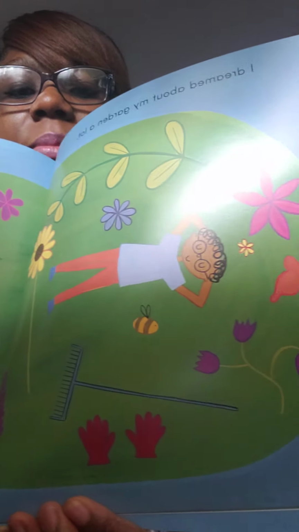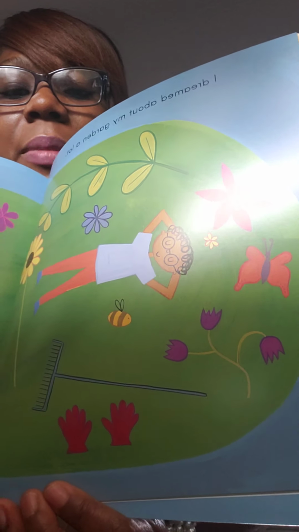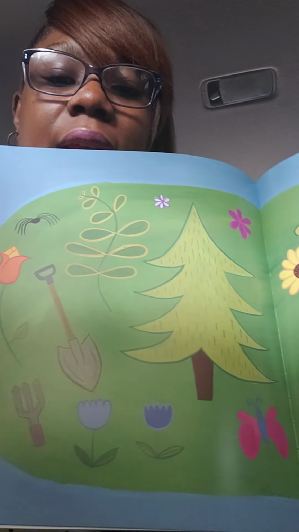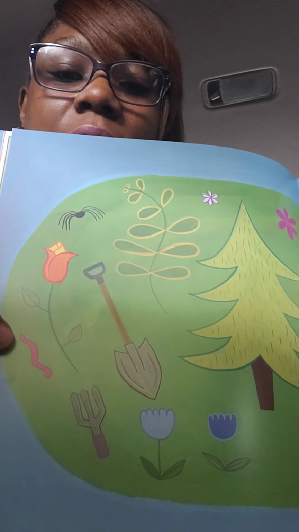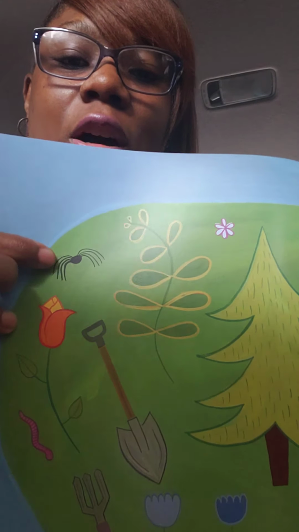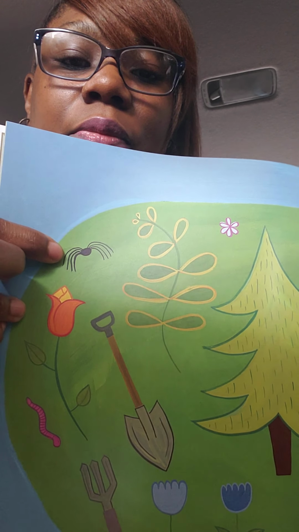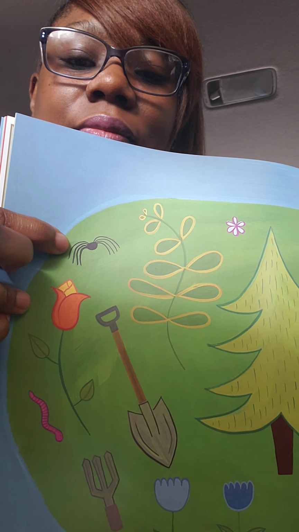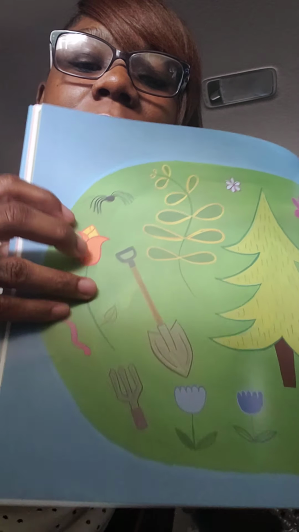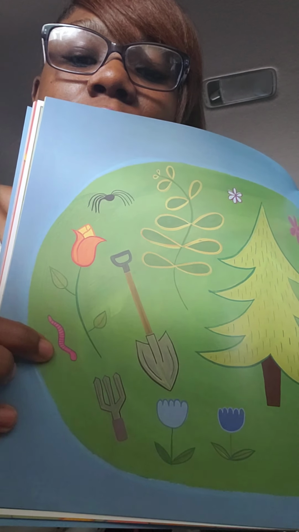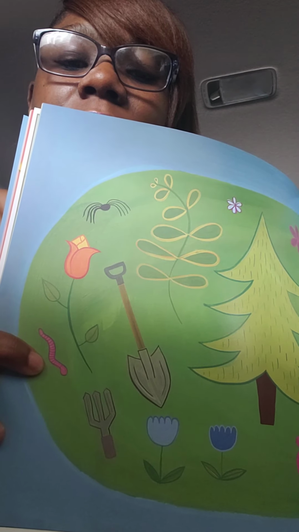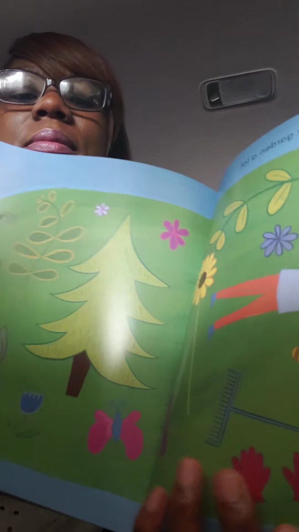So he's dreaming about some of the things he can use in his garden, like the plants, the gloves, the rake, the shovel, and the other gardening tools. And then we see a creepy crawler here. What creepy crawler is this? If you said spider, thumbs up. And I see another creepy crawler too. What kind of creepy crawler is this? If you said a worm, thumbs up.